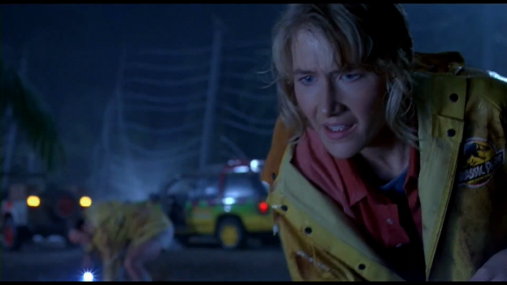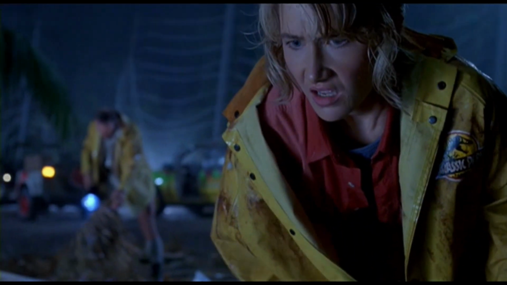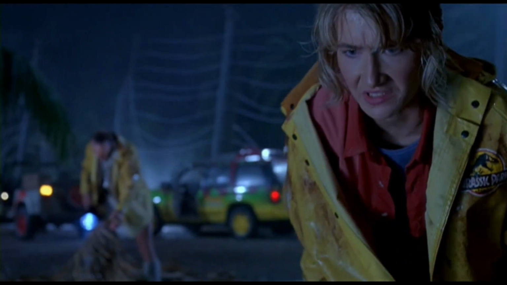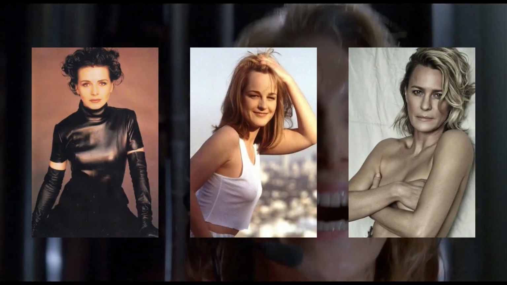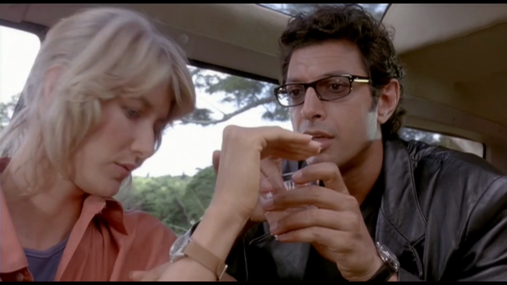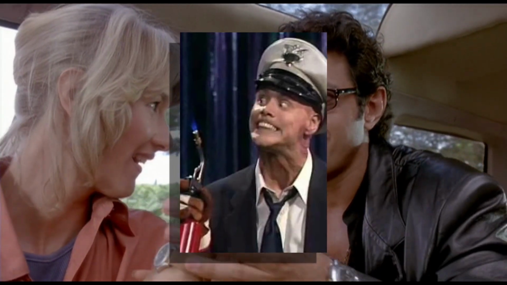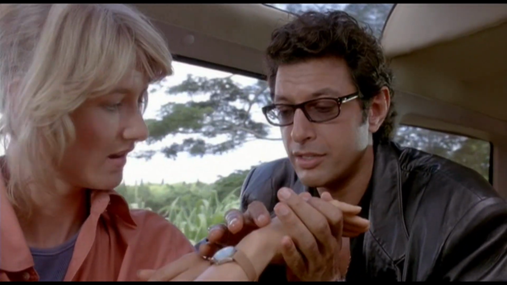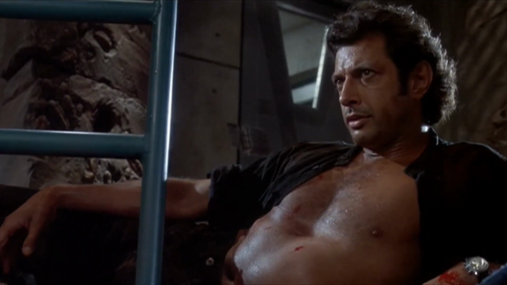To play his partner Ellie, Spielberg's first choice had always been Laura Dern, but other actors did audition and were considered, including Robin Wright, Helen Hunt, and the great Juliette Binoche. The eccentric Ian Malcolm was almost played by a not yet quite famous Jim Carrey, but it was decided that Jeff Goldblum, who had appeared alongside Carrey in Earth Girls Are Easy, more closely resembled the character from the book.